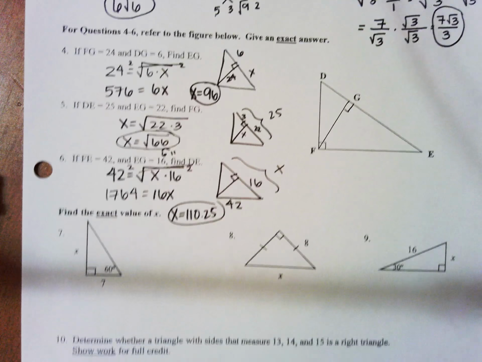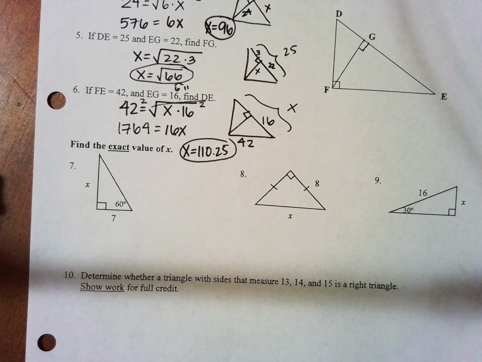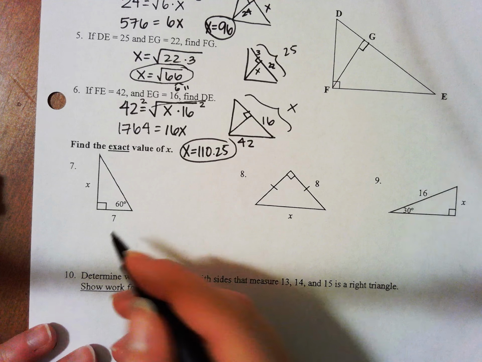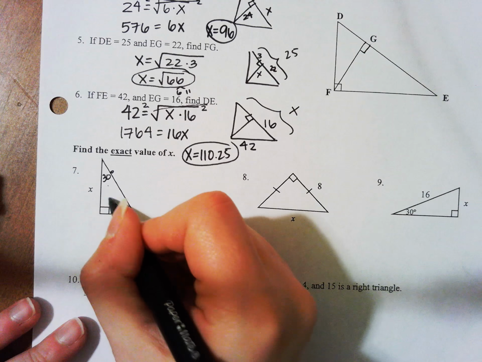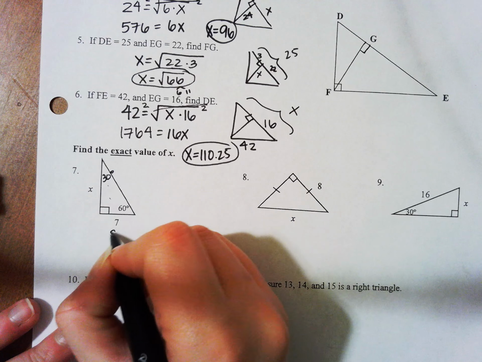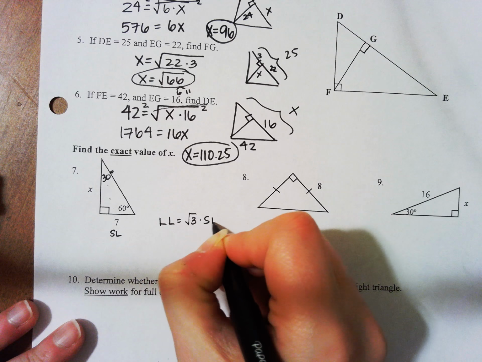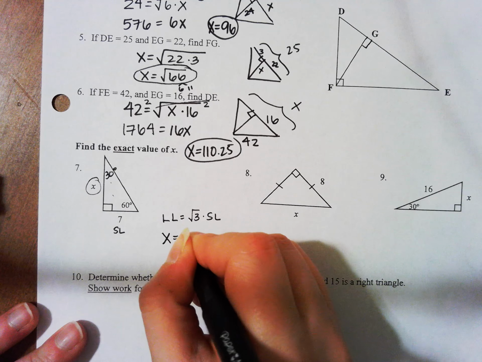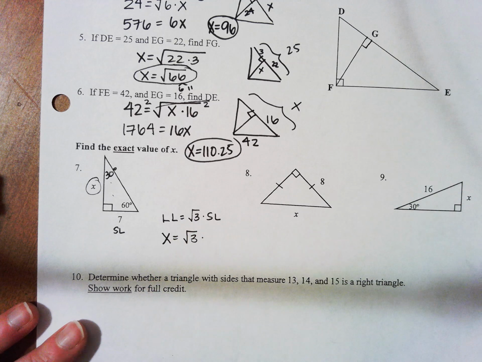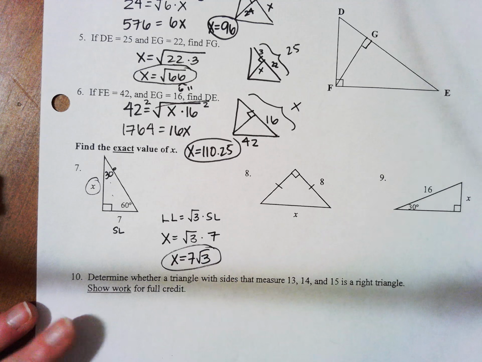The last ones I just want to go over real quick. Finding the exact value of x. We're either dealing with a 30, 60, 90 or a 45, 45, 90 triangle in these cases. This one is that 30, 60, 90 triangle, so I know that that's my 30 degree. That means that this side length over here is my short leg, and I know that in my 30, 60, 90 triangles, my long leg, which is across my 60 degree, which is what I'm trying to find, x, is equal to root 3 times my short leg, and I know my short leg is 7. So that means that x is 7 root 3.